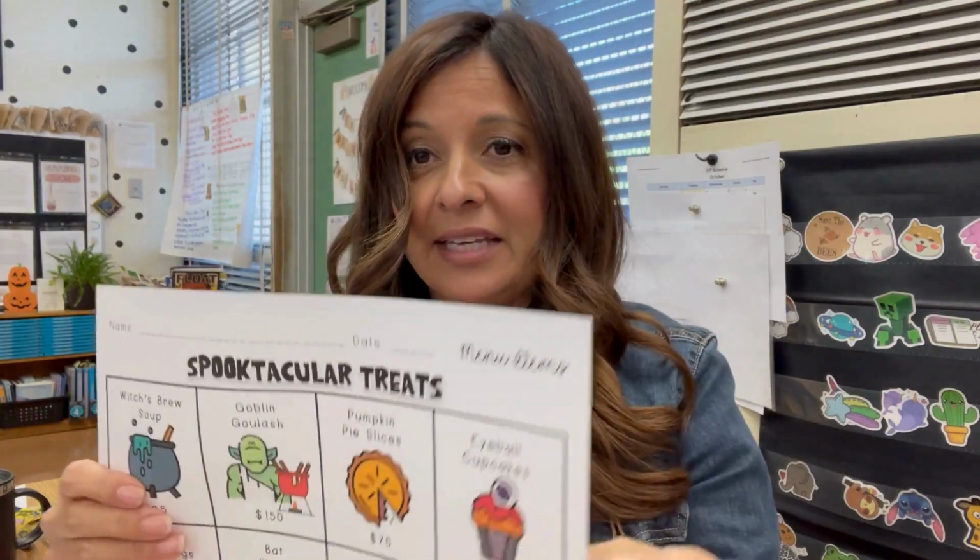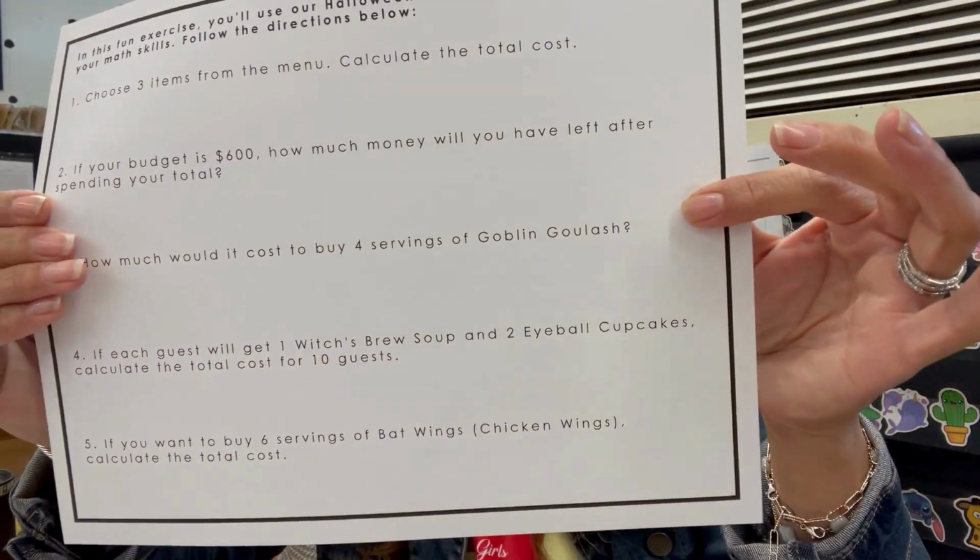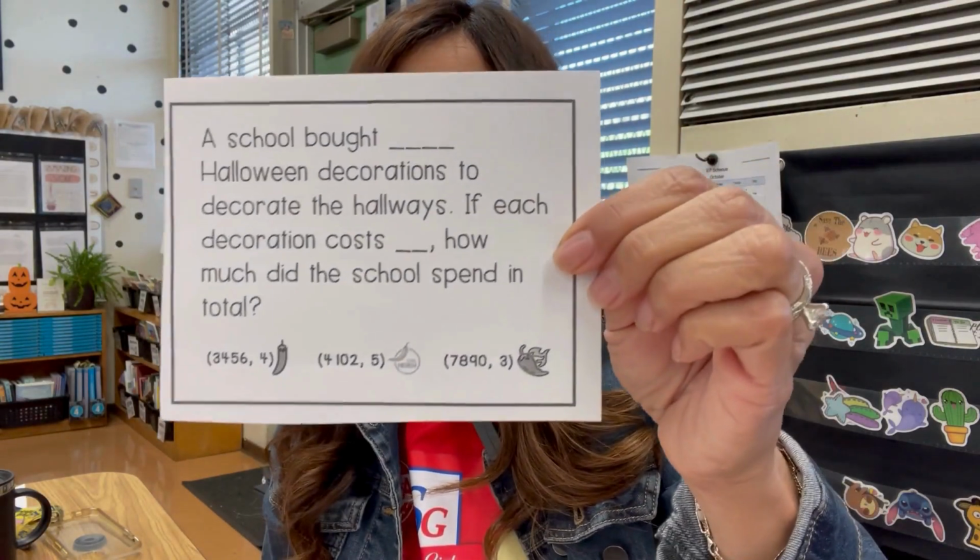So for math, I had the kids do spooktacular treats. And then I gave them this little question with mild, medium, and spicy. It was all a multiplication review, some addition in there, some subtraction with regrouping. And I also only had 2 kids leave early. Normally I have half the class that's gone, but today was only 2 kids that left early and 1 kid truly absent. So I gave them something fun to do and as a review. So that's what we worked on for math.